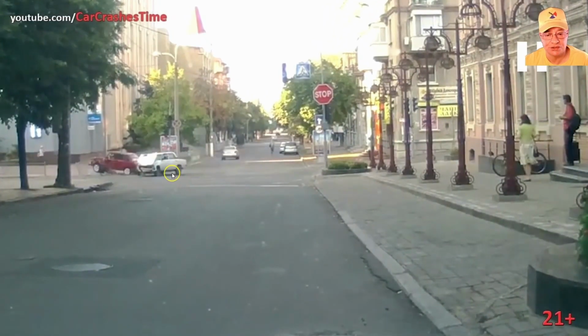So there we go. This driver just following the driver ahead of him and not obeying the rules of the road, and this is the end result.